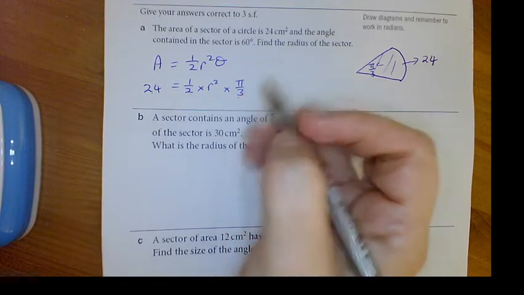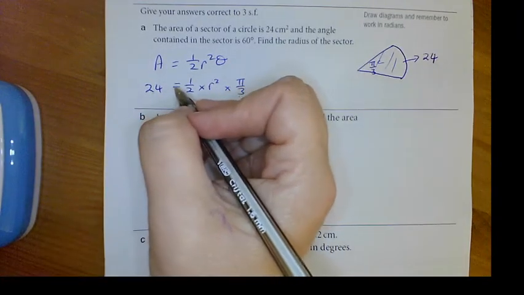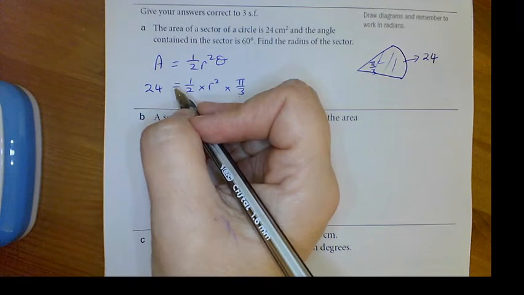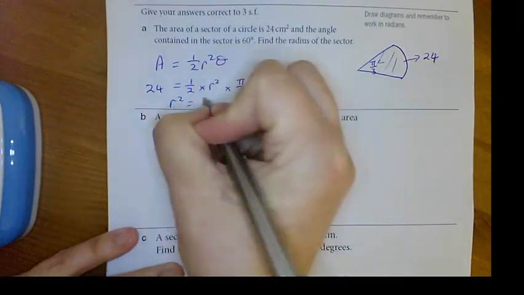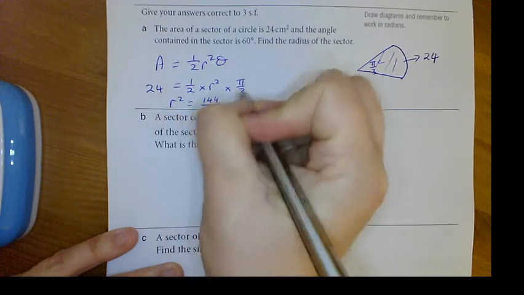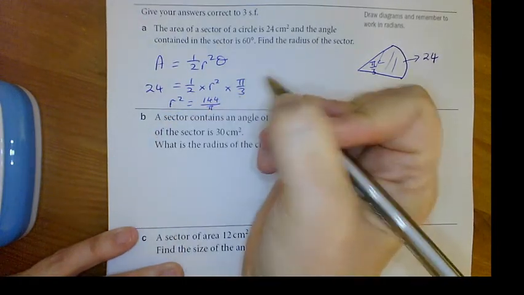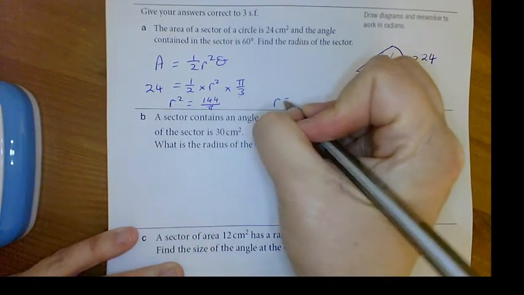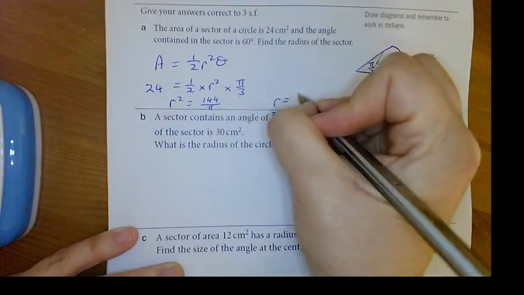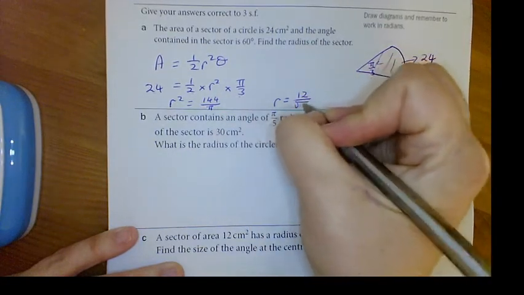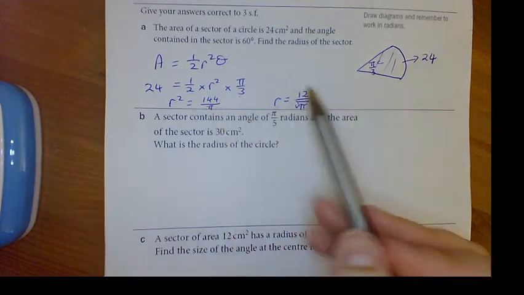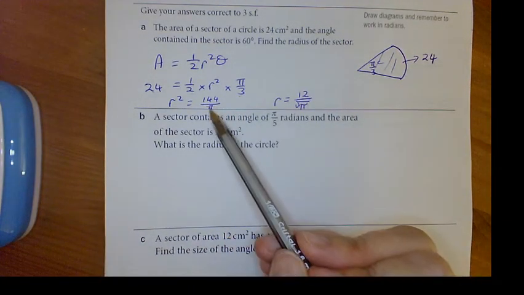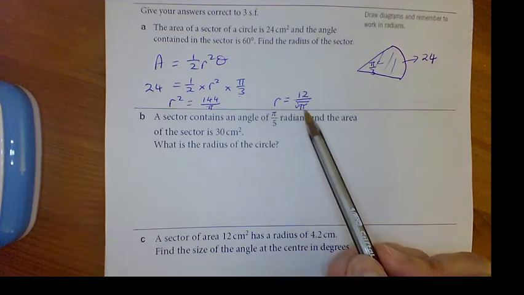And that comes out to be 48 times 3, 144 over pi. So r squared is 144 over pi. How do I get r? Well, I square root it. The square root of 144 is 12. Remember, there is no need for us to work out the negative version because it's the radius, so it must be positive.